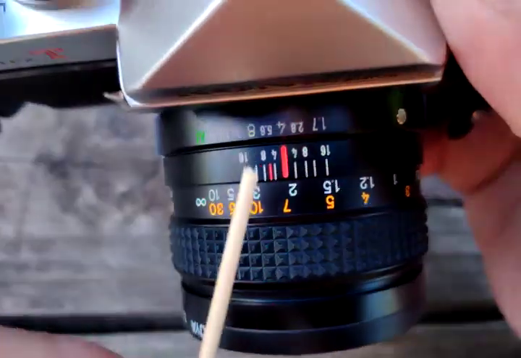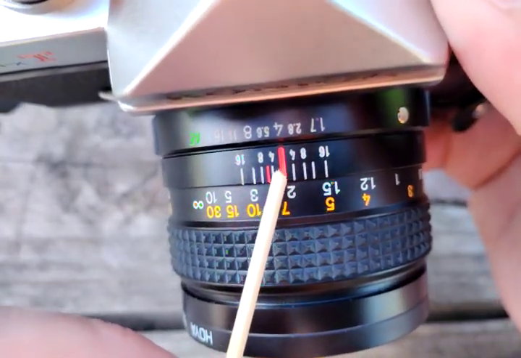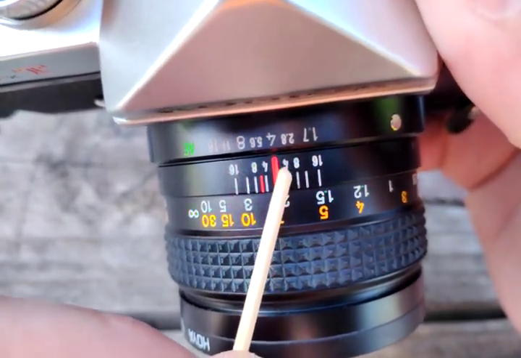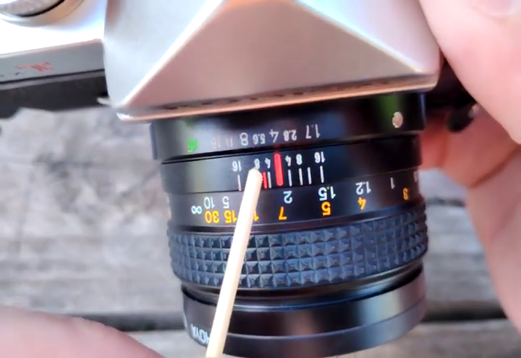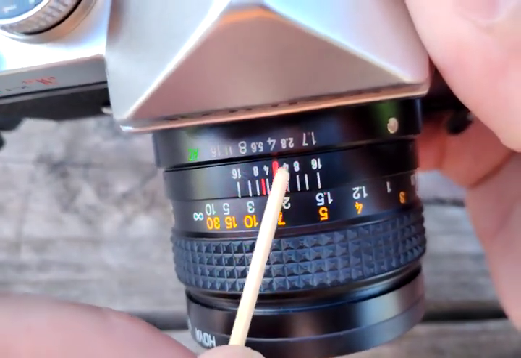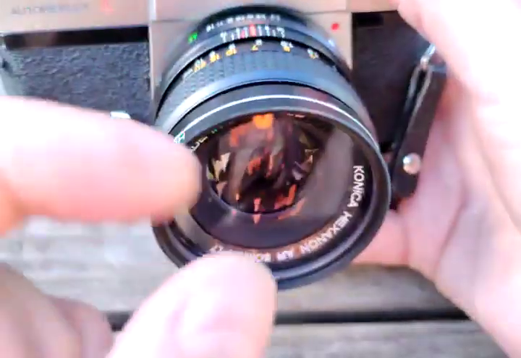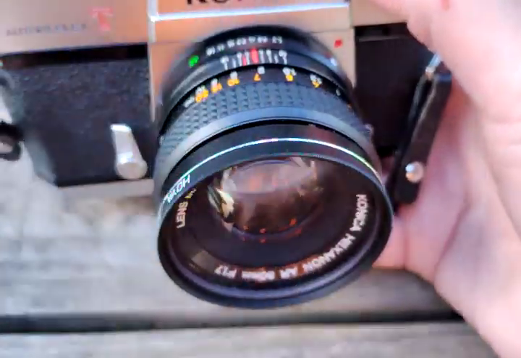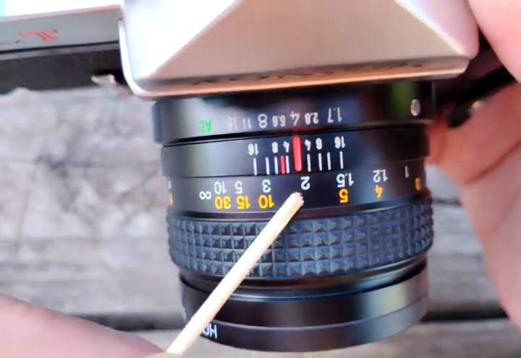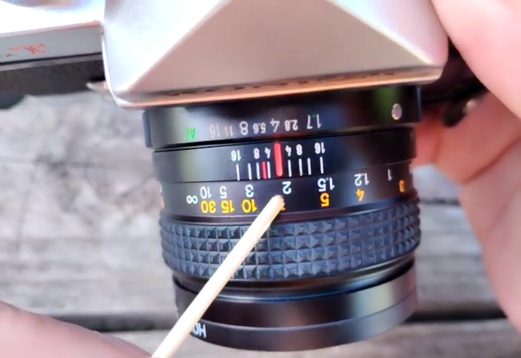And this also shows you that at the smallest f-numbers, so wider apertures, the lower the number here, the wider the diaphragm is going to be, the depth of field is going to be very small.